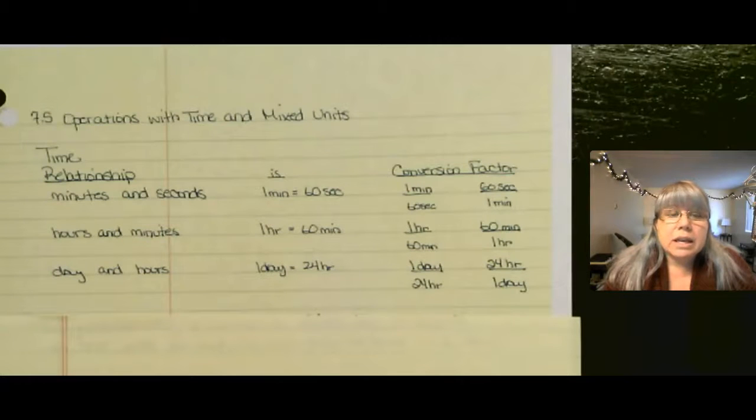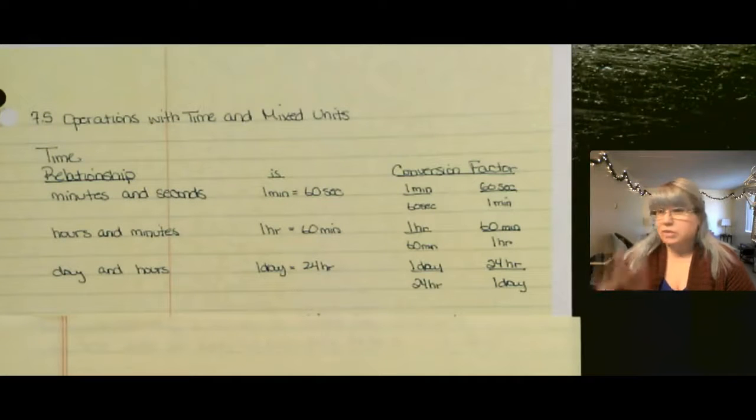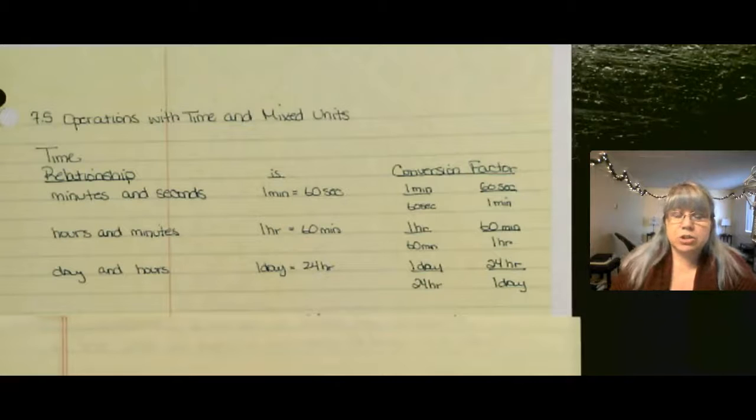So when we kind of instinctively know this, because we've looked at a clock all our lives, we may not know how to interpret or convert time formally. So here's what we're going to do.